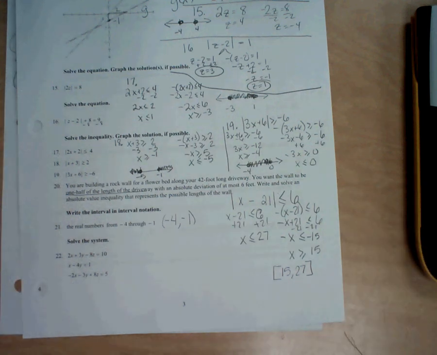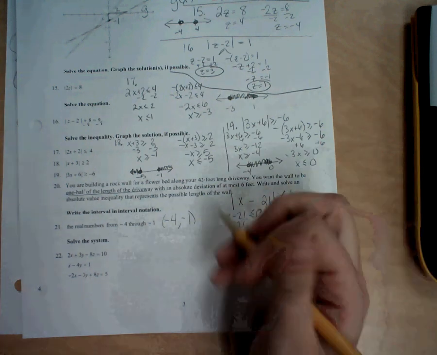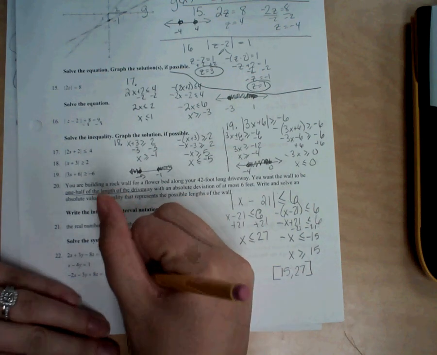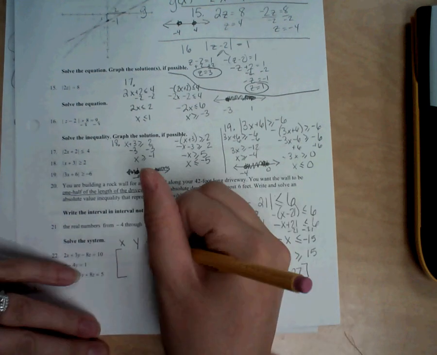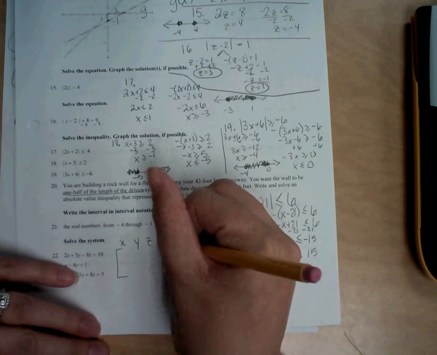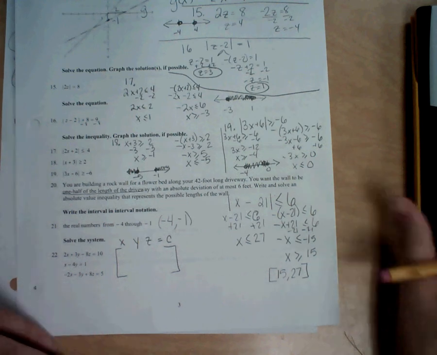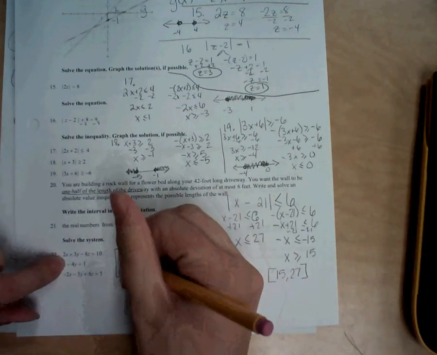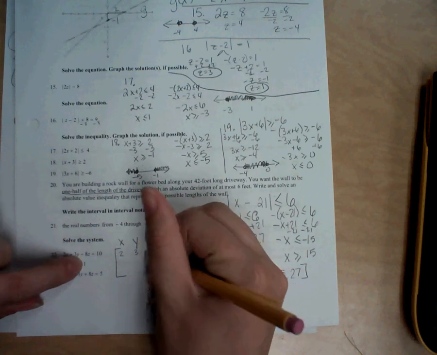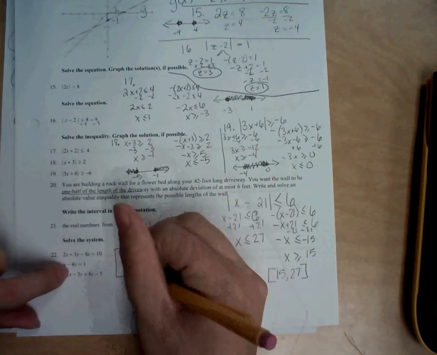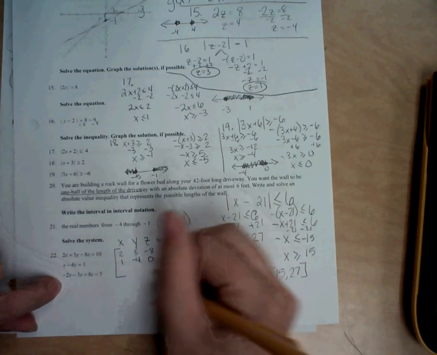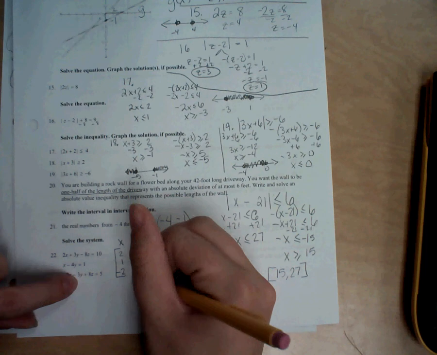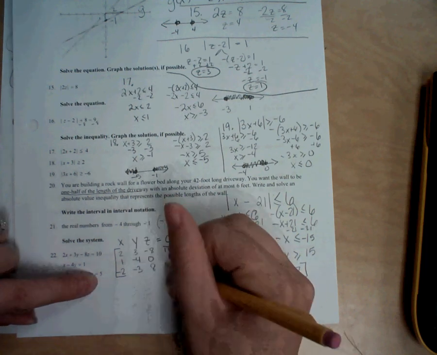So to solve the system, I've got 3 equations with 3 variables. The easiest thing to do is to put this in a matrix. When I put these in a matrix, I want them in standard form, which means I have my x's, my y's, my z's, and then it equals a constant. My first equation: 2, 3, -8, and 10. My next equation: 1, -4, there's no z value, and 1. And my last equation: -2, -3, 8, and 5.